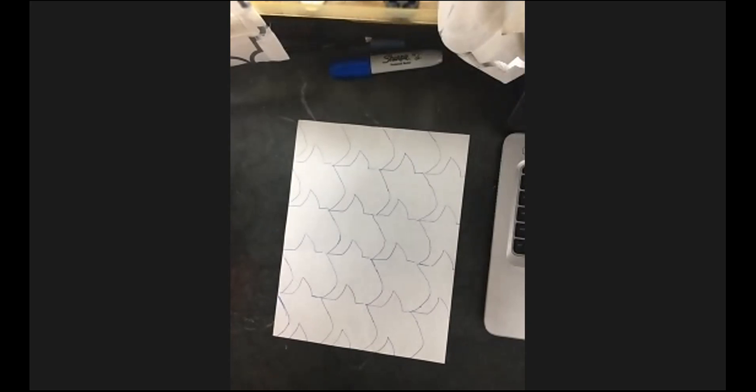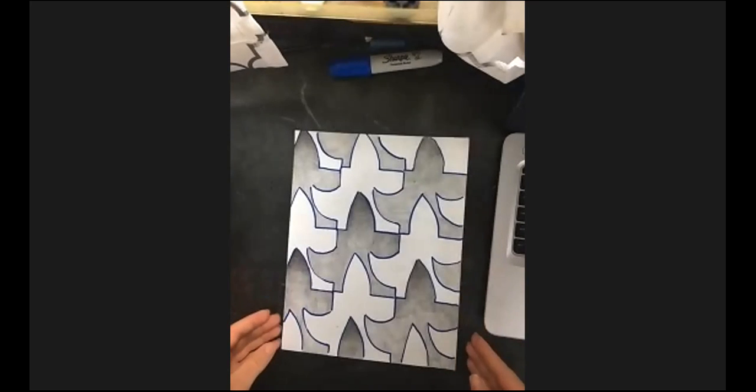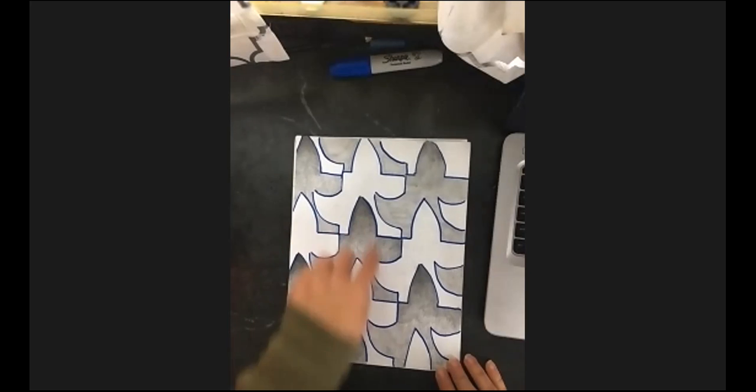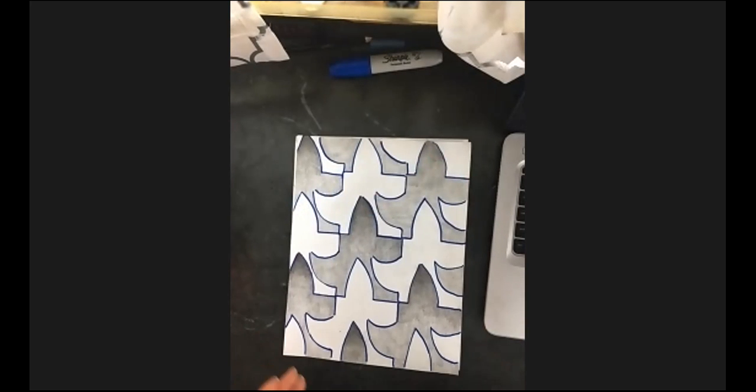I have a couple of examples for you here that I can show you. Here's a beginning one where I used gradation and value, right? It's a little bit darker on these ends. I haven't decided what I'm going to do with my white areas, but I'm definitely going to fill those in. I might fill them in with color. I might fill them in with line designs.